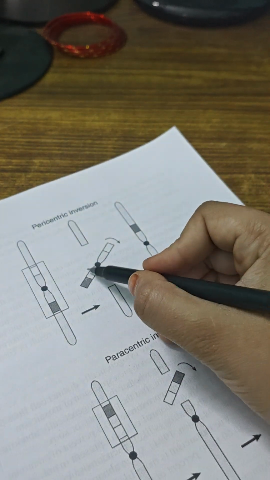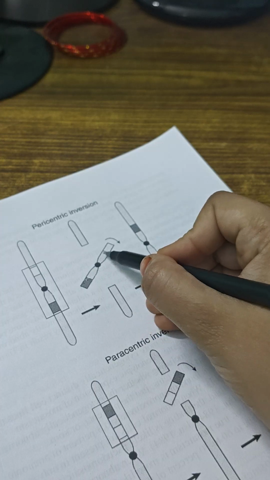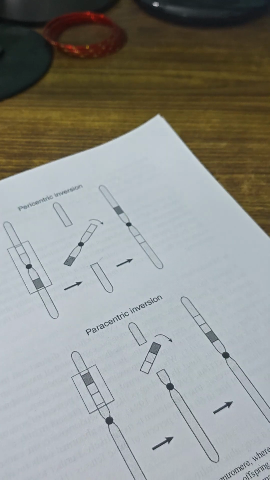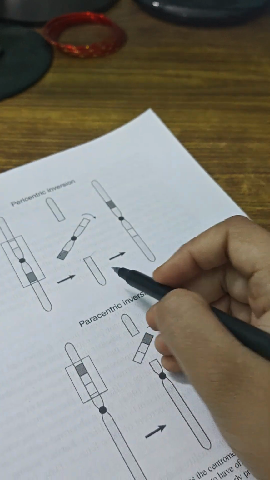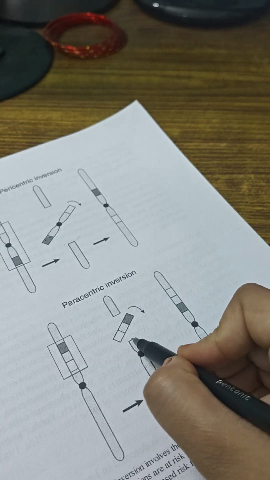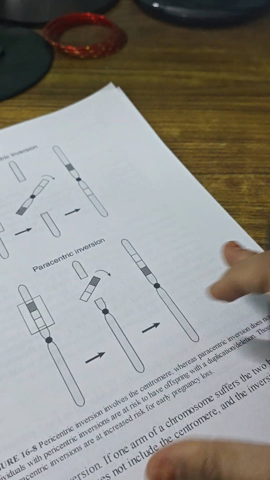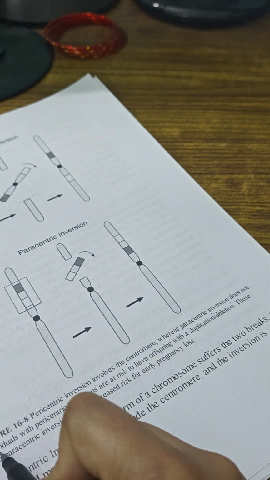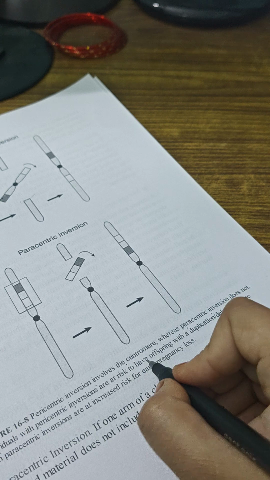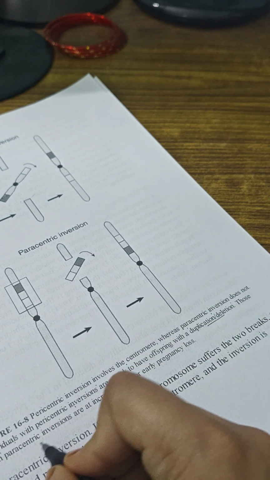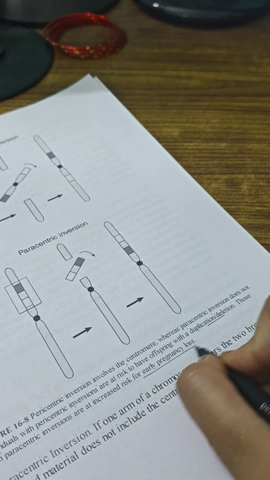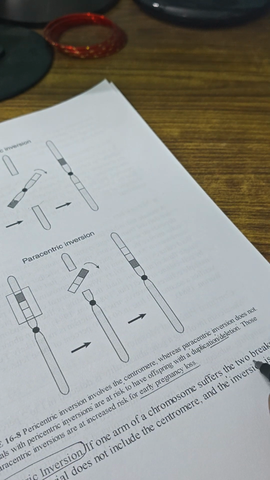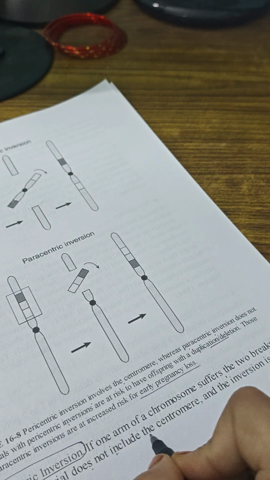So in this inversion, the chromosome part near the centromere has inverted, and there is a change in the function of the gene. So this is pericentric inversion, and if this occurs distal to the centromere, it is known as paracentric inversion. So pericentric inversion involves the centromere, whereas paracentric inversion does not. Individuals with pericentric inversion are at increased risk to have offspring with duplication or deletion. Those with paracentric inversion are at increased risk for early pregnancy loss. So in paracentric inversion, one arm of the chromosome suffers the two breaks, and the inverted material does not include the centromere.